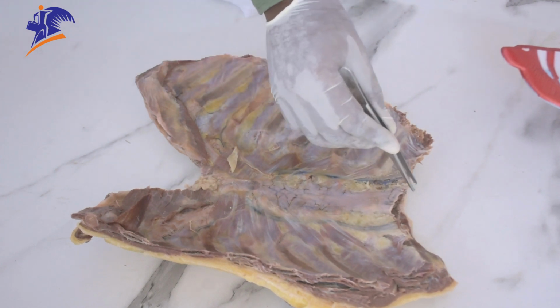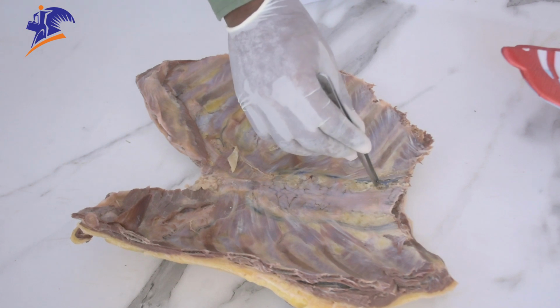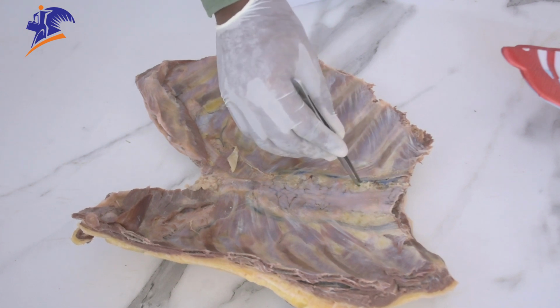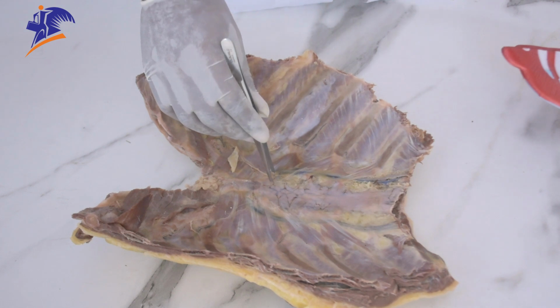Regarding the venous drainage, the venous drainage in the anterior wall will go to the internal mammary vein. Posteriorly, the veins will go to the azygos and hemiazygos system. They later will go to the superior vena cava. Regarding the innervation, there are 12 intercostal nerves originating from the spinal cord.